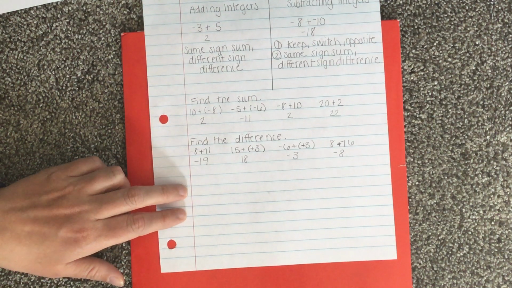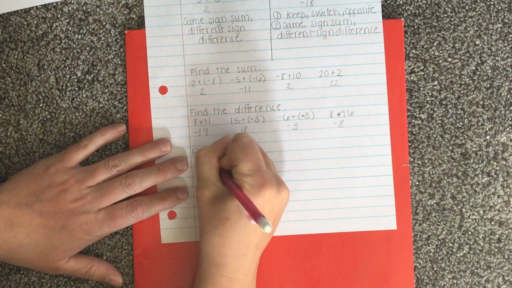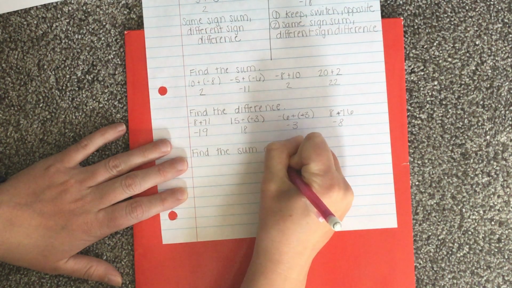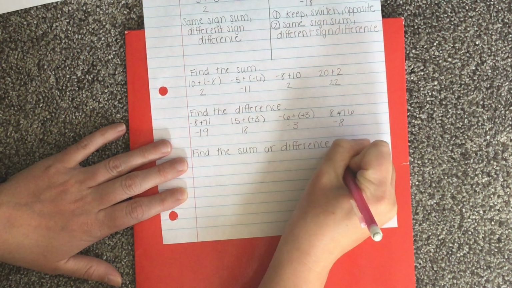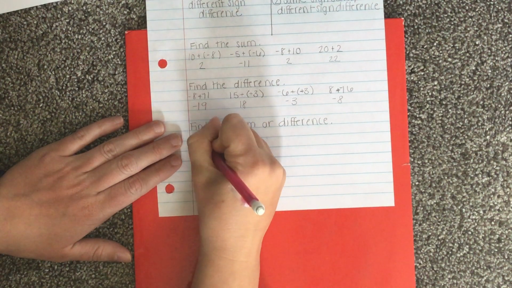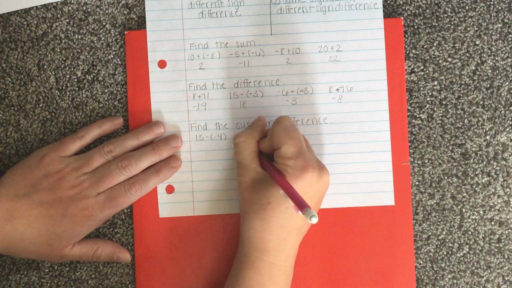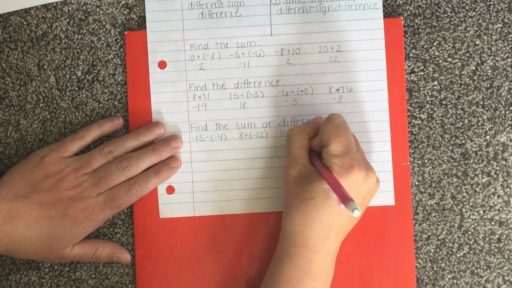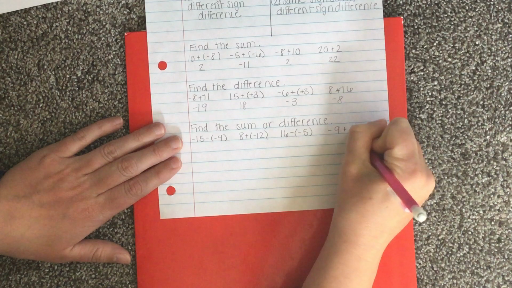The last section of your worksheet is going to ask you to find the sum or difference. So let's do negative 15 minus a negative 4, 8 plus a negative 12, 16 minus a negative 5, and negative 9 plus a negative 4.